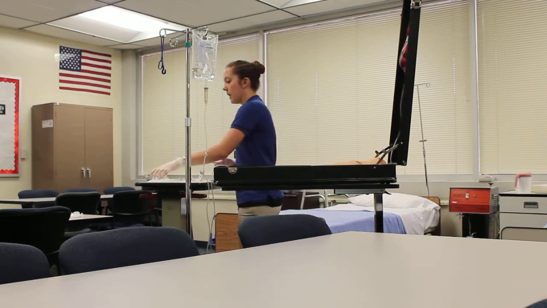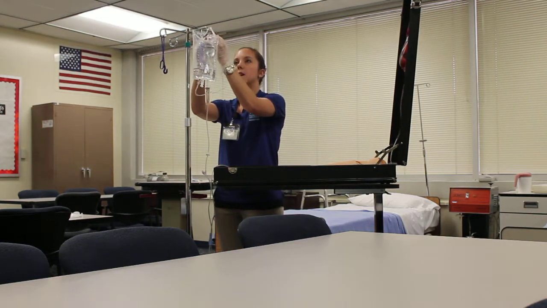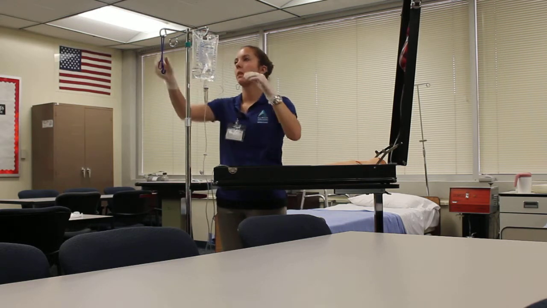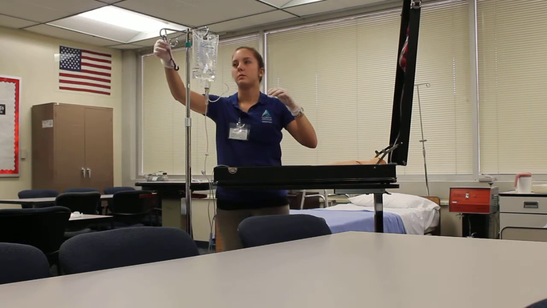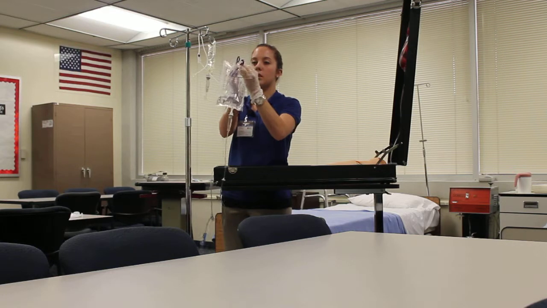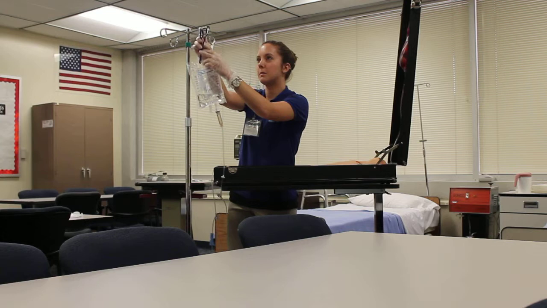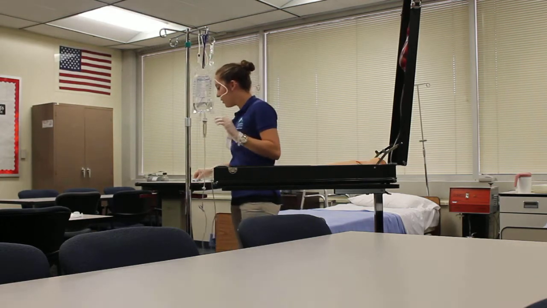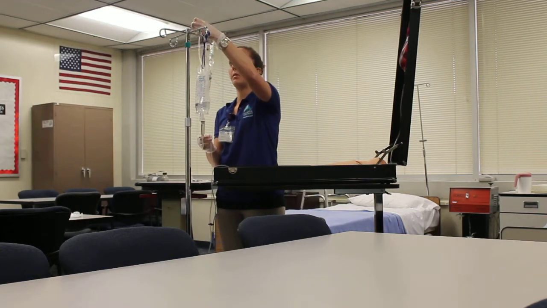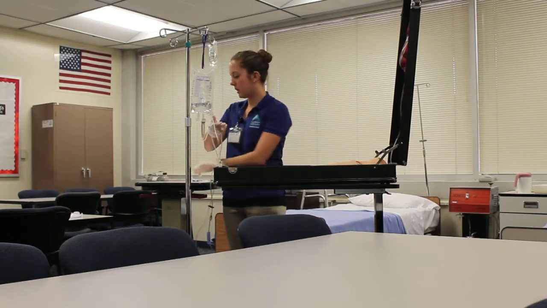At this point, I can go ahead and put my piggyback onto the IV pole. I'm going to lower my primary. I'm going to use my alcohol prep, and I'm going to clean the port of the primary as well as the port of the piggyback. And I can then connect the 2 once they're clean.